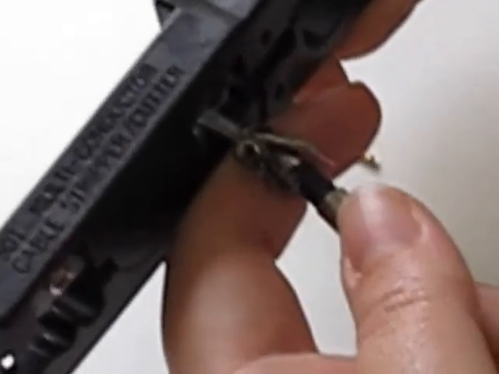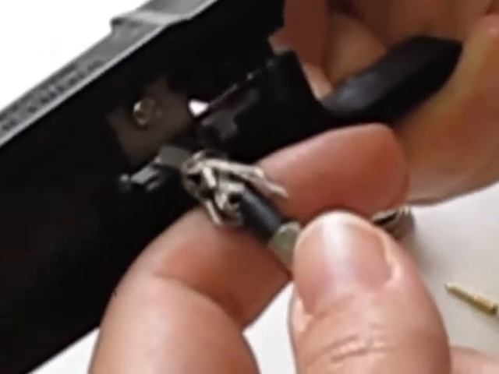The inner insulation is then stripped, exposing the central conductor.